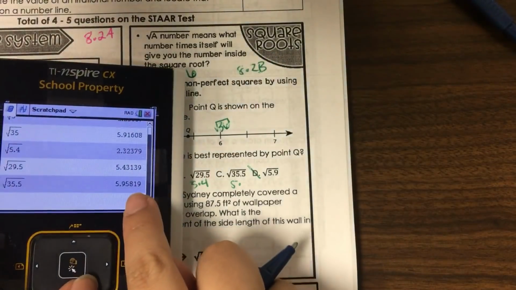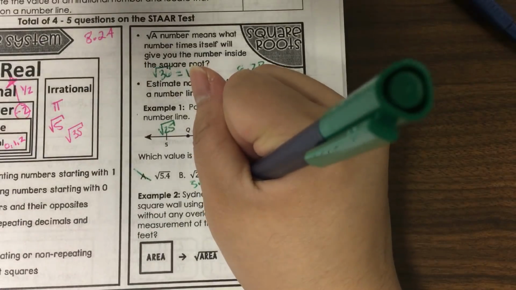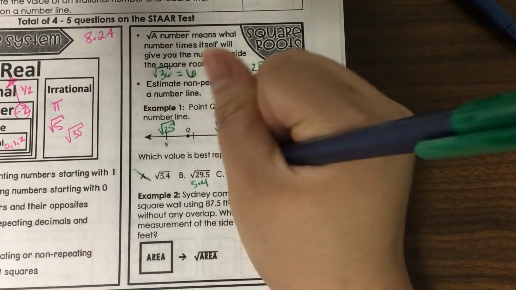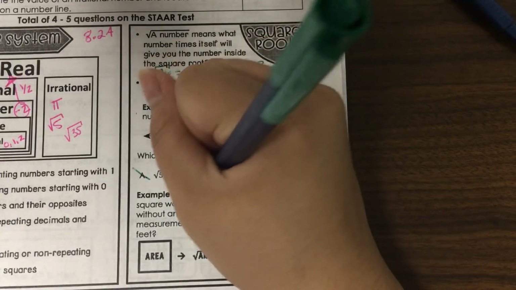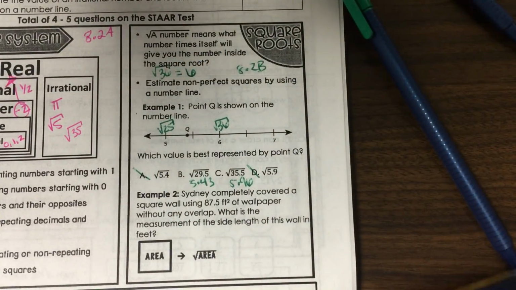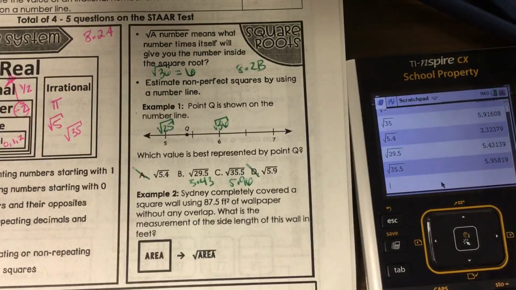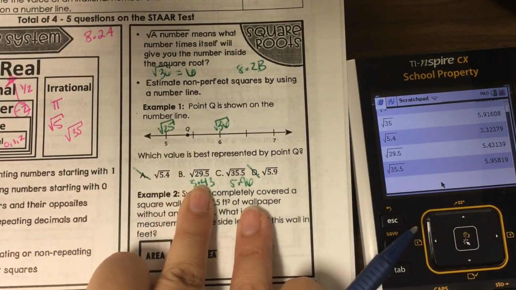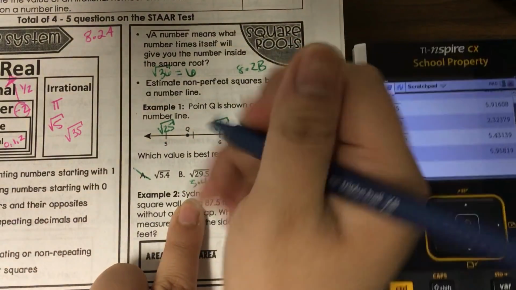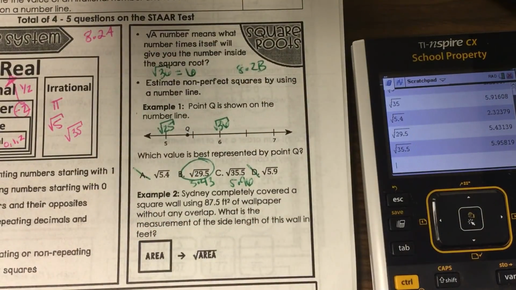Oh, I'm sorry, when I round, that would actually round up to, let's round to 2 decimal places, 5.96 and 5.43. There we go. So Q looks closer to be 5.43 than 5.96, so B has to be the answer.